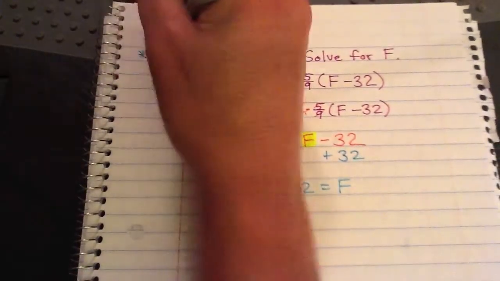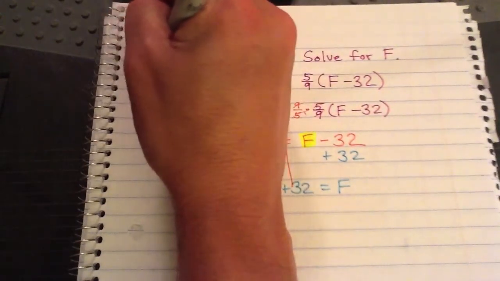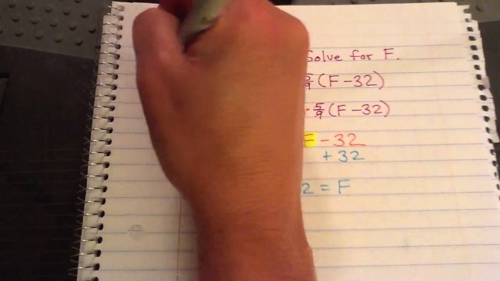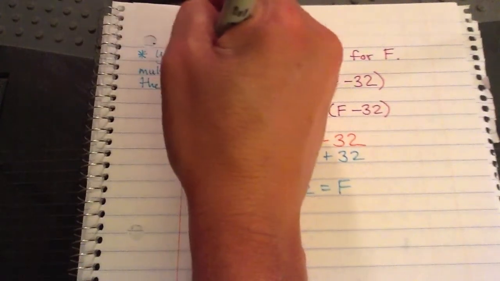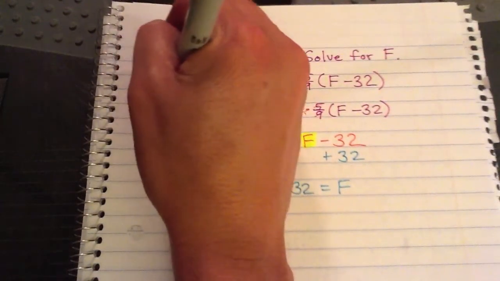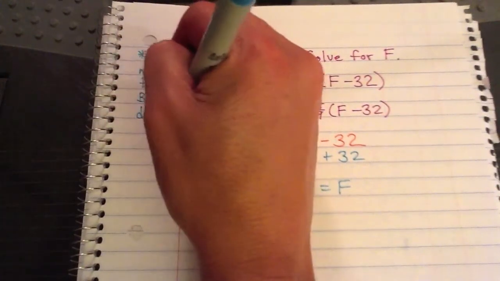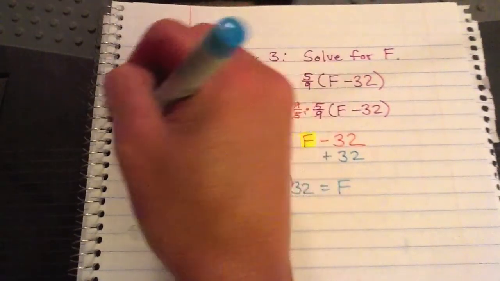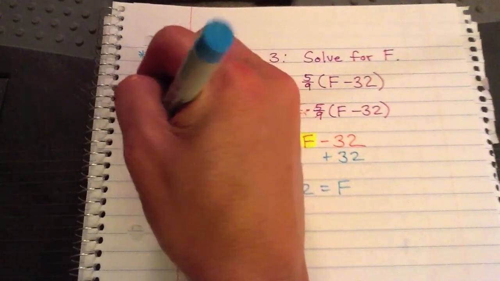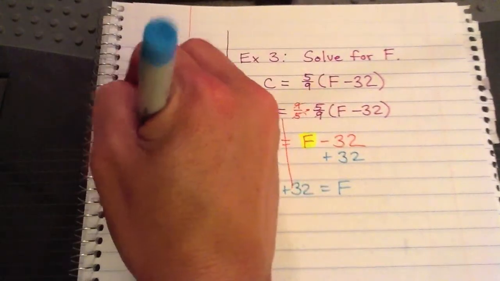So just remember the rule. You can multiply by the reciprocal before distributing, if it's alone on one side.